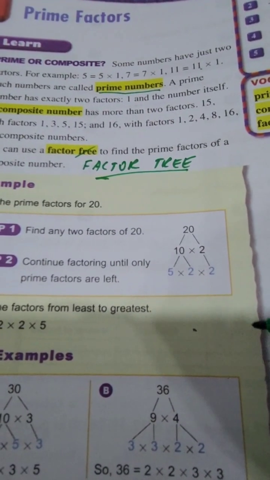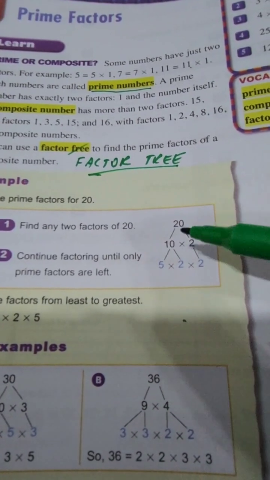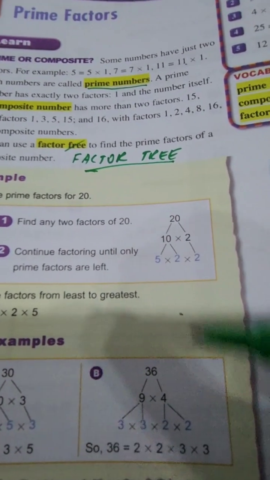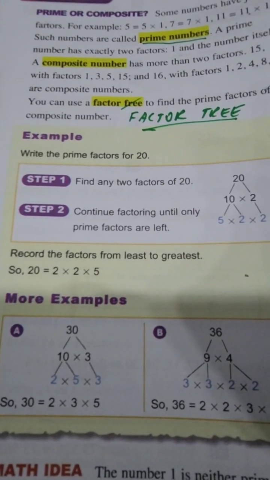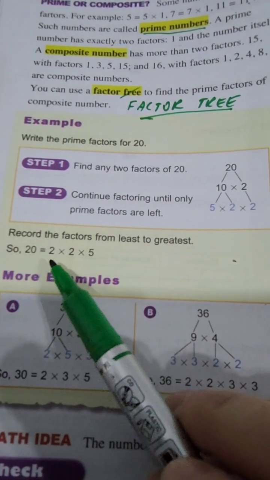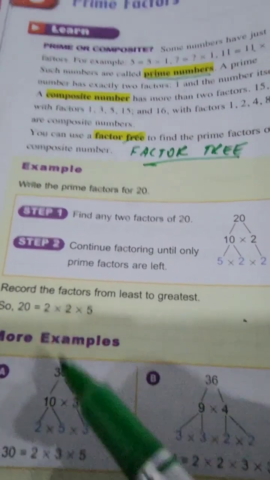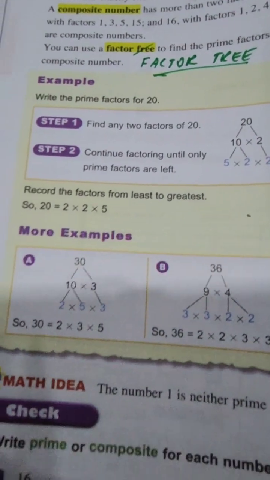So if it is a bigger number, for example 2000, then you will go the same way until you get these small numbers. So record the factors from least to greatest. Okay, so it means 20 will be 2 times 5. So record from the least to greatest.